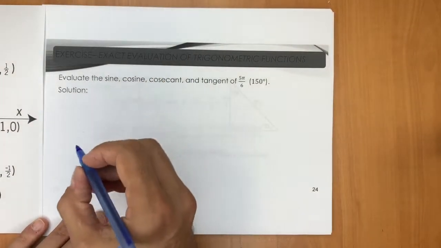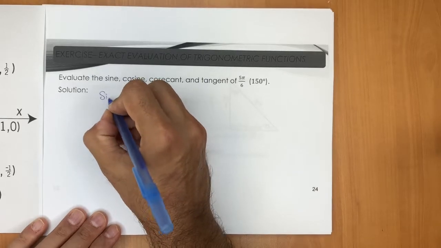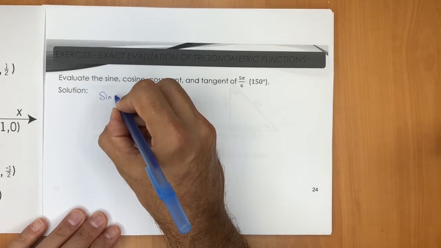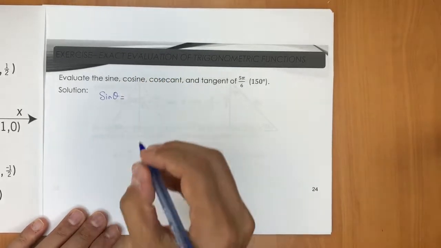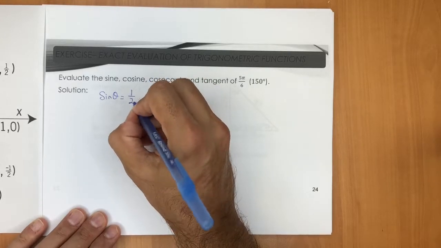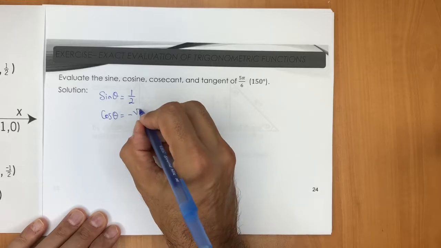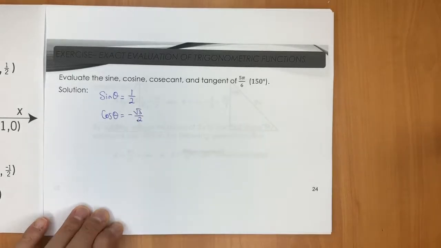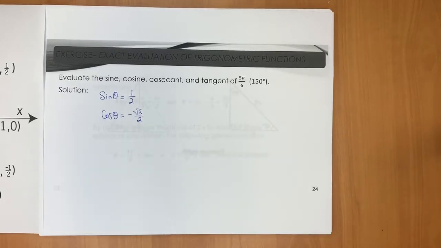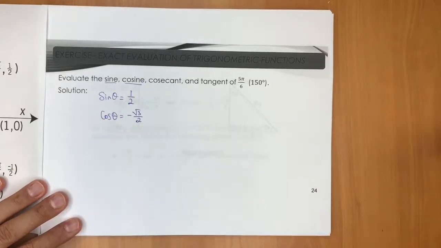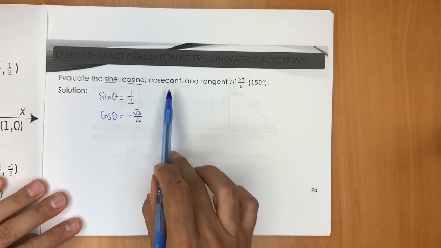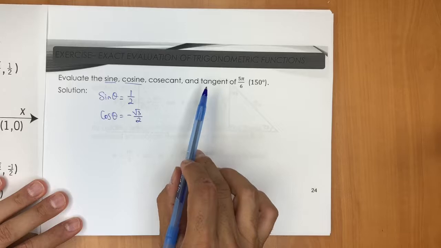We know from the unit circle that sine of theta is the y coordinate of that point, which is 1/2, and here theta equals 5 pi over 6. Cosine of theta is the x coordinate of the point. We already found sine and cosine from the unit circle. Now we're looking for cosecant and tangent.